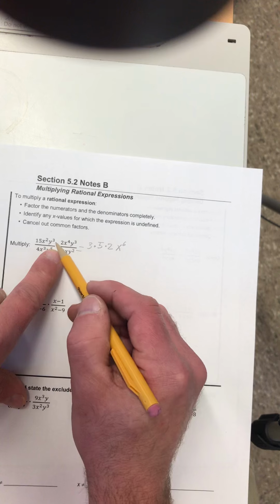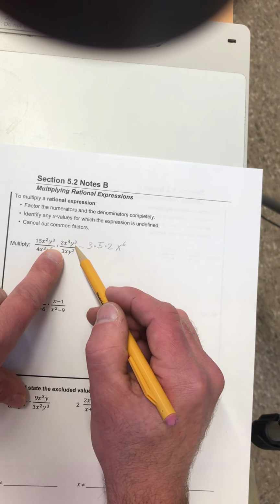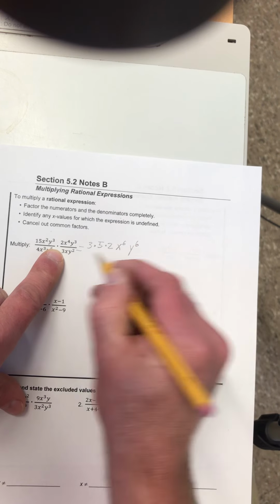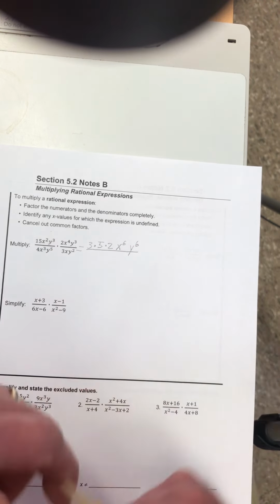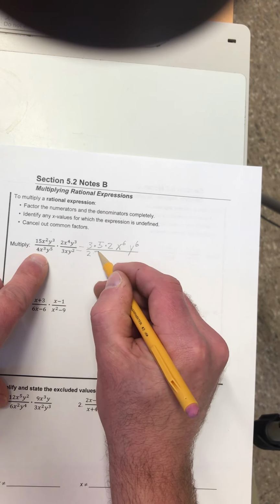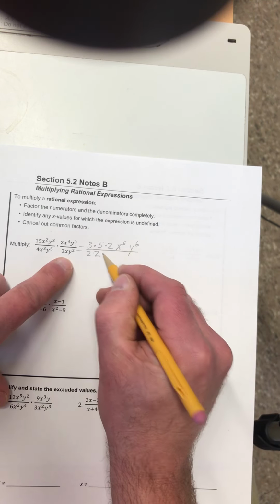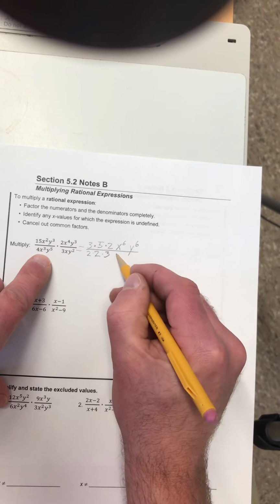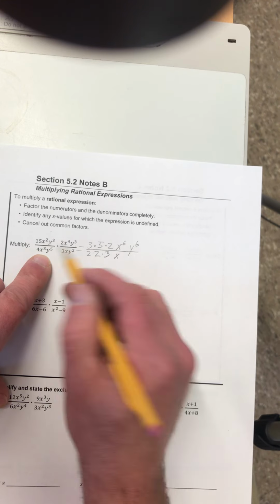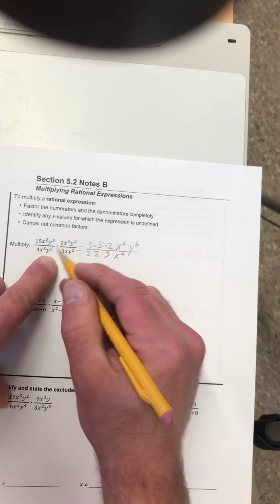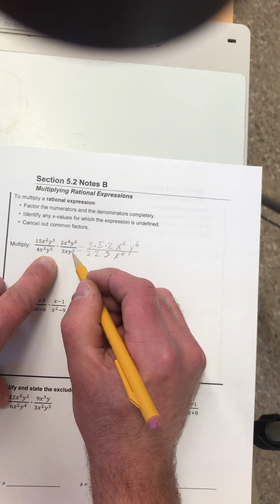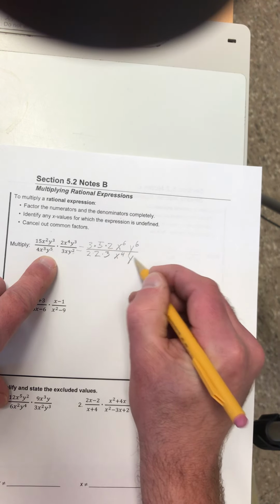And then y to the 3rd and y to the 3rd, that's going to make y to the 6th. And all of that is going to be over 2 times 2 for 4 times 3. I've got 3 x's plus another x down here, so x to the 4th, and 5 y's times each other, and another 2 y's times each other, so y to the 7th.